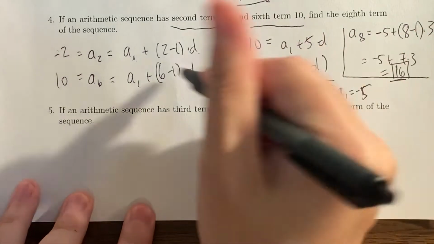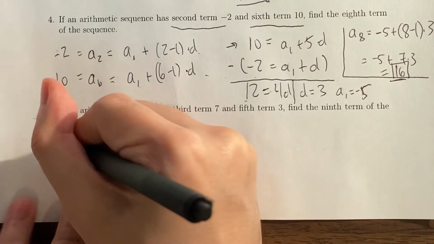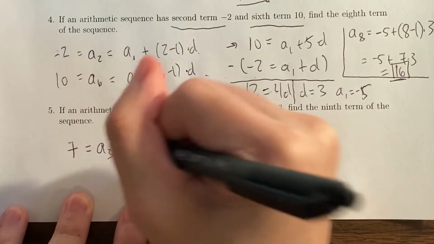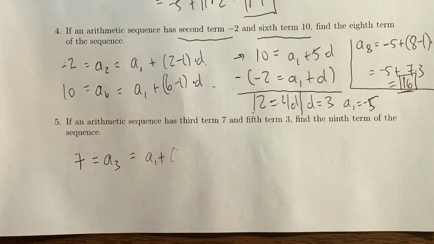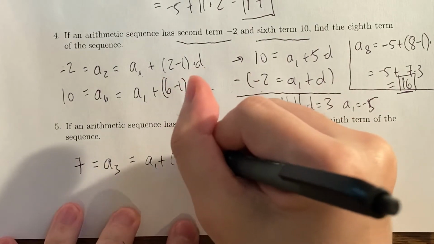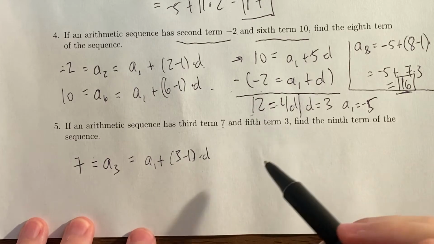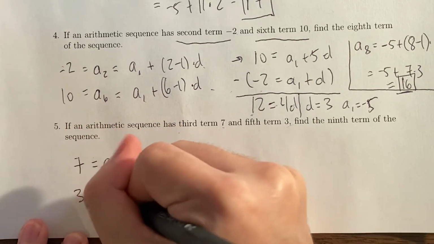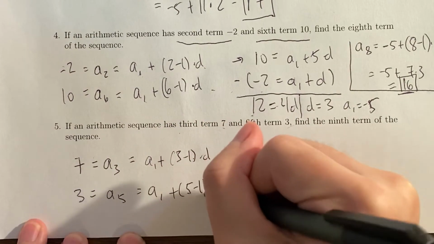So in this case, we're going to have two equations just like this. So we're using the 3rd term being 7. So it's going to be 7 equals A3 because it's the 3rd term. And then the formula dictates that we're going to have A1 plus (3 minus 1)D. That comes from the 3rd term being 7. Now we're doing the 5th term is equal to 3. So it's going to be 3 is equal to A5, which is A1 plus (5 minus 1)D.